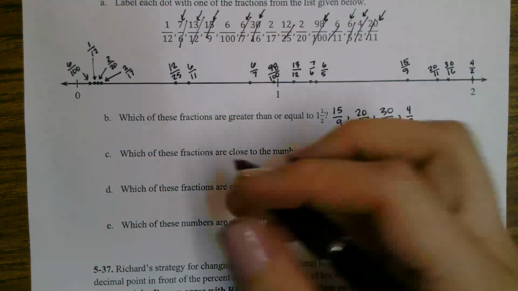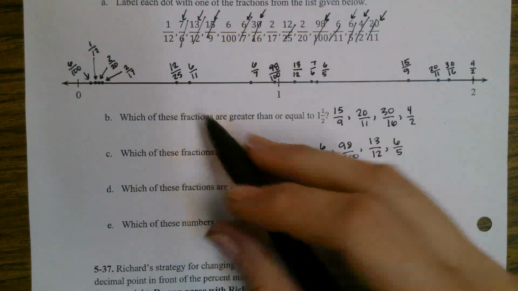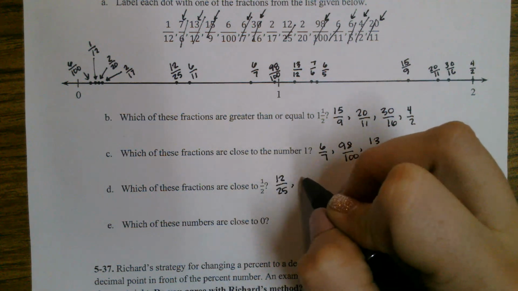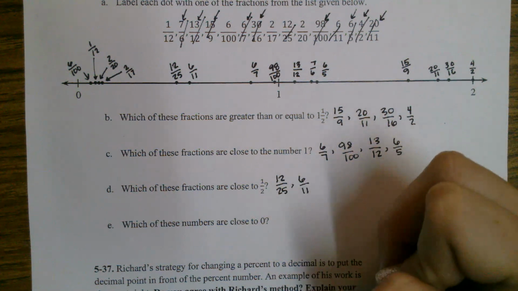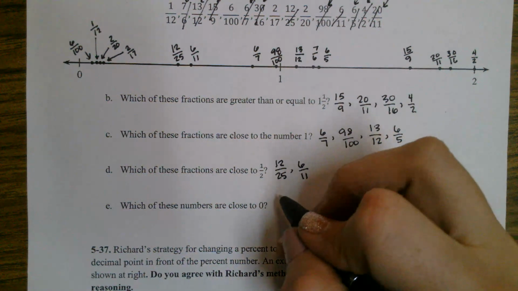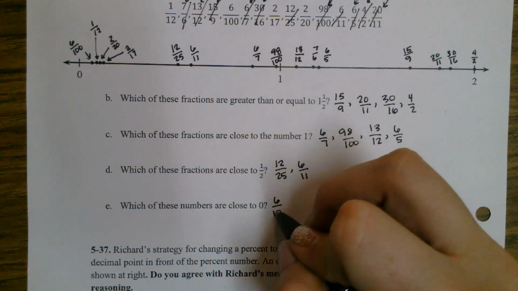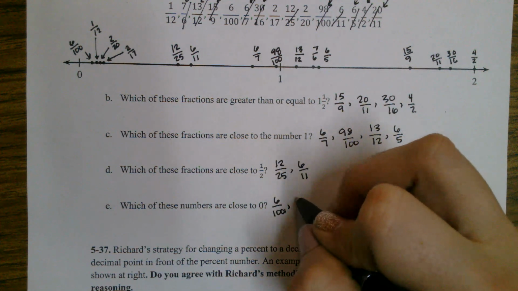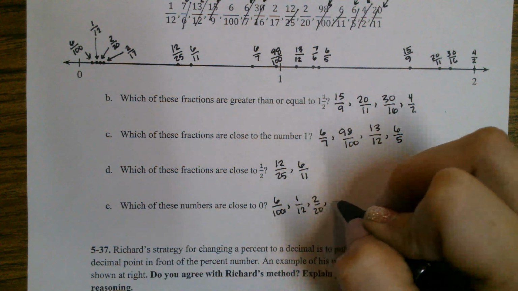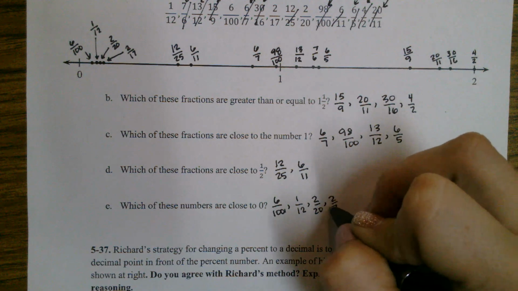Which of these fractions are close to 1/2? I have 2 of them. 12 25ths, 6 11ths. Which ones are close to 0? That's this cluster down here. So 6 100ths, 1/12, 2 20ths, 2 17ths.